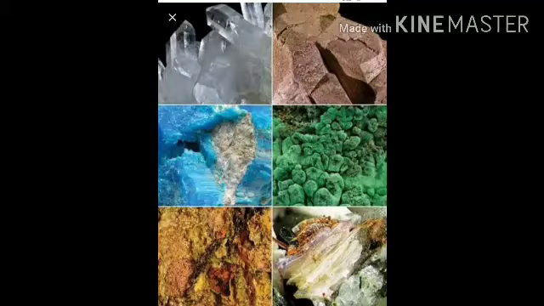Another group of sedimentary minerals includes gypsum, potash, salt, and sodium salt. These are formed as a result of evaporation, especially in arid regions. What do you understand? Sedimentary rocks are formed by deposition, accumulation, and concentration. So, minerals are found in the layers of sedimentary rocks, right?